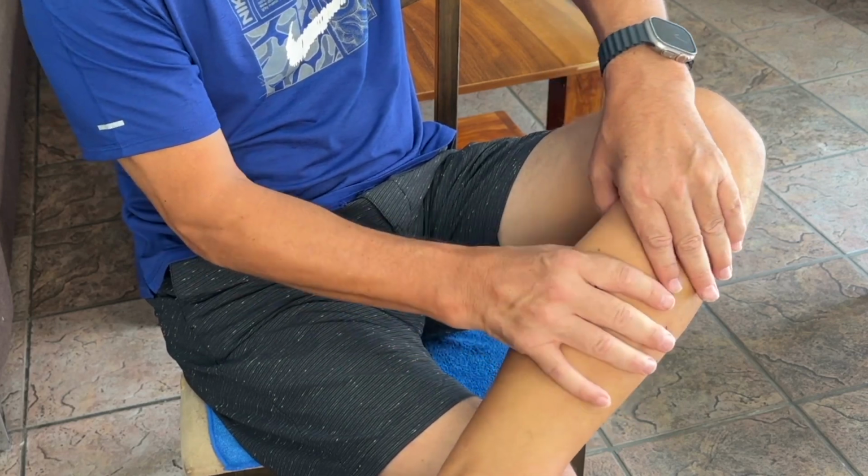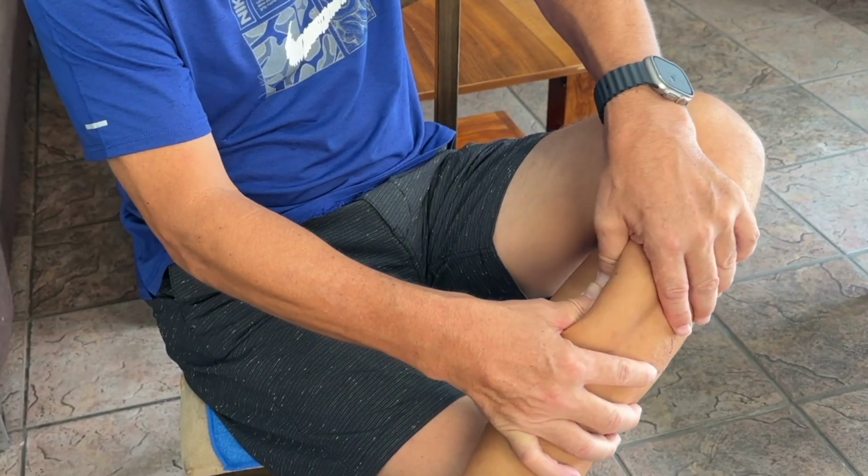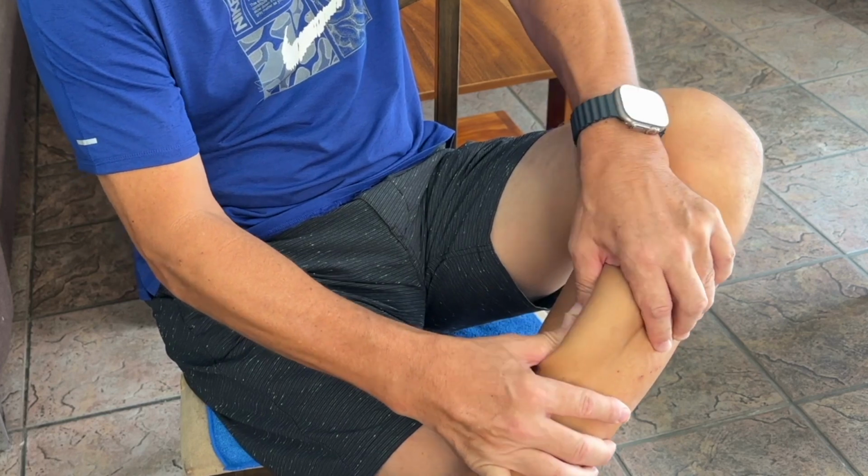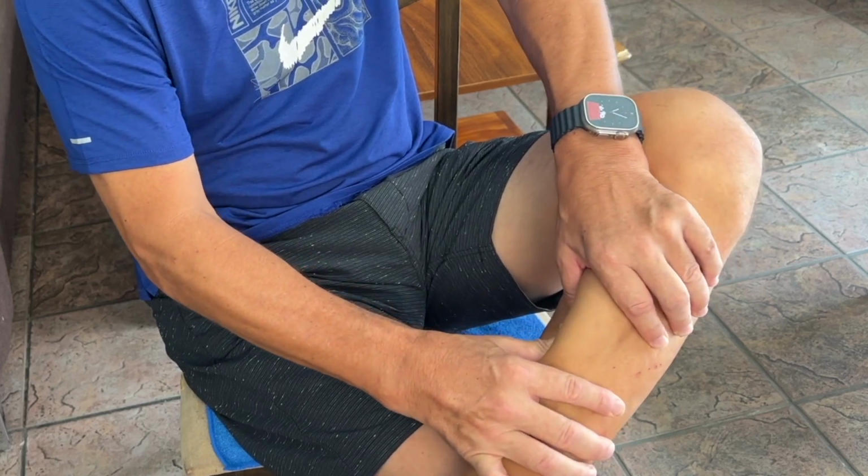So start up the top here. We're going to work from the center of the gastrocs and start working across. These can be sensitive as you start, so go gently to start with. We'll work the gastrocnemius, then a little bit deeper into the soleus, and then the deep posterior muscles.